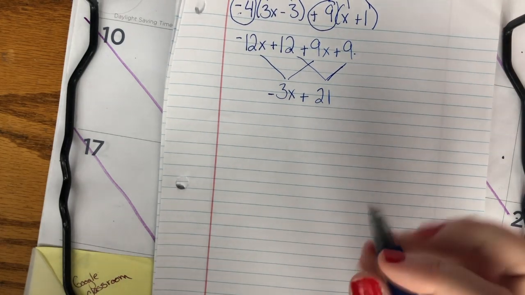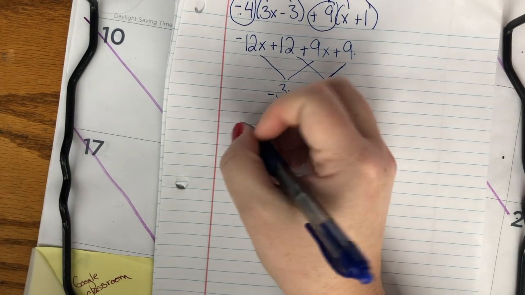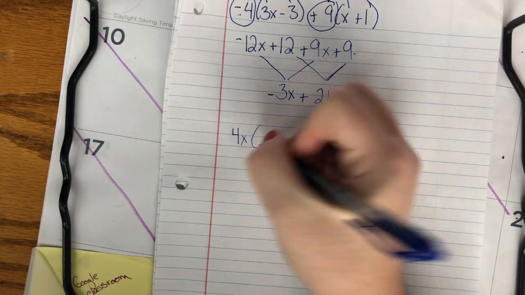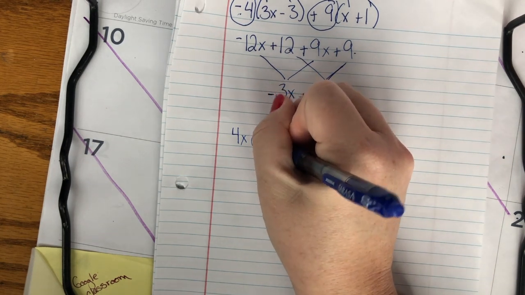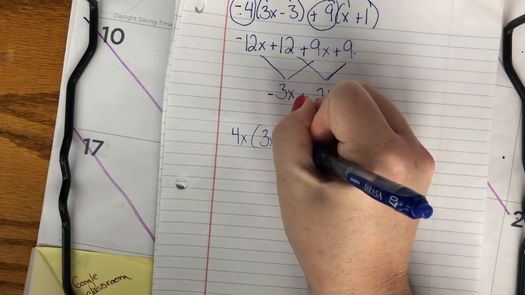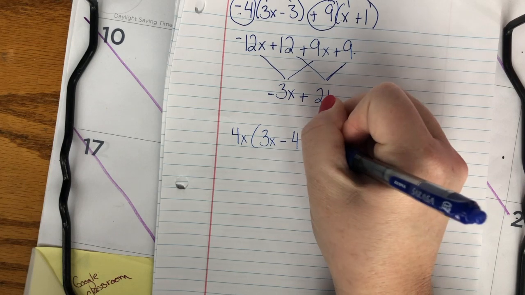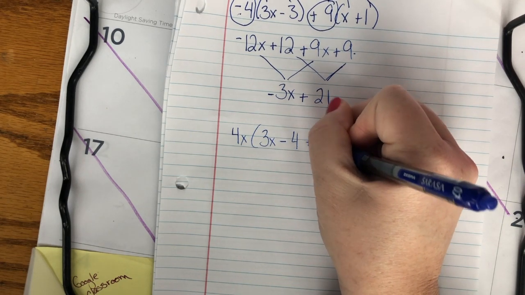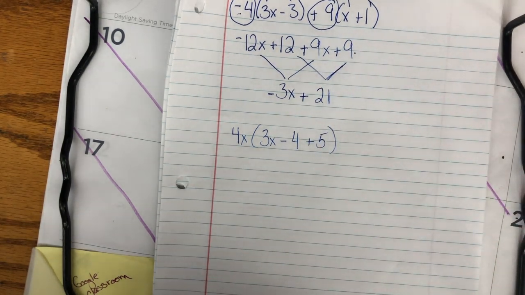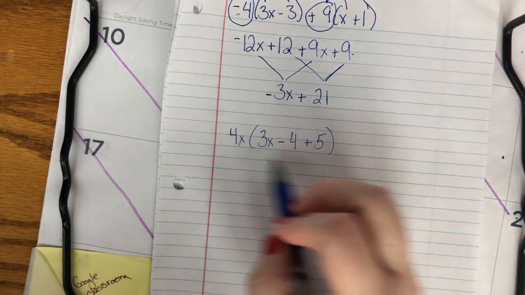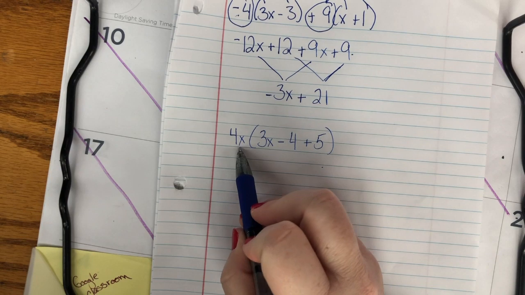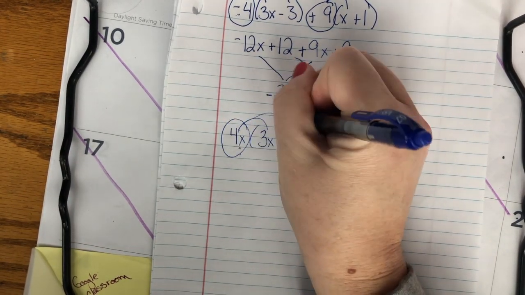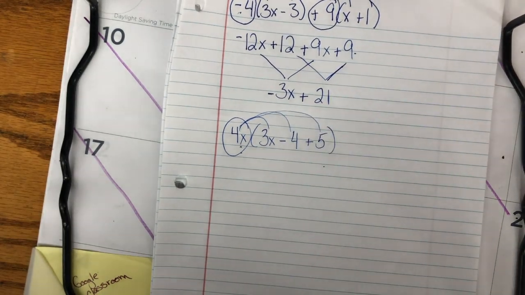Next problem. 4x parentheses 3x minus 4 plus 5. So in this scenario, I only have one term to distribute in one parentheses.